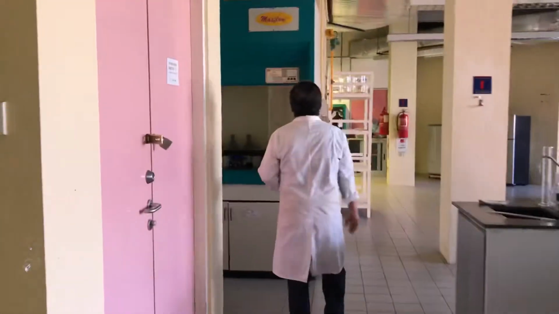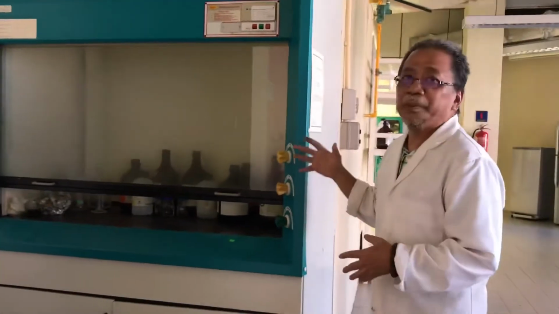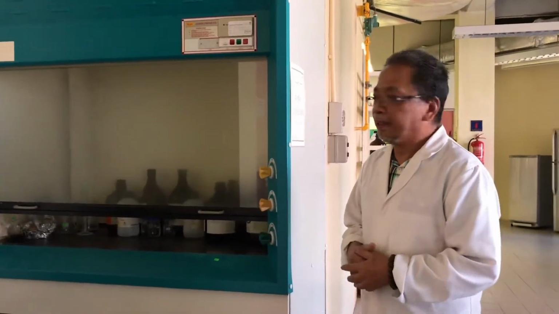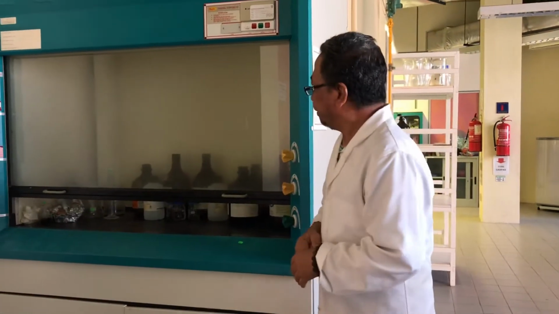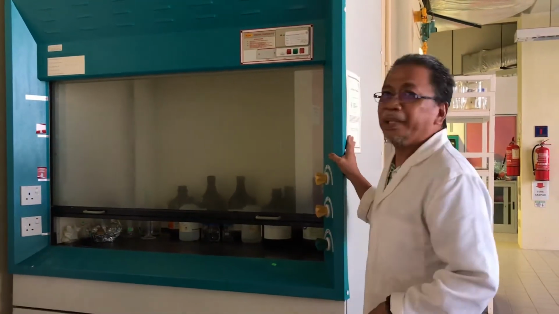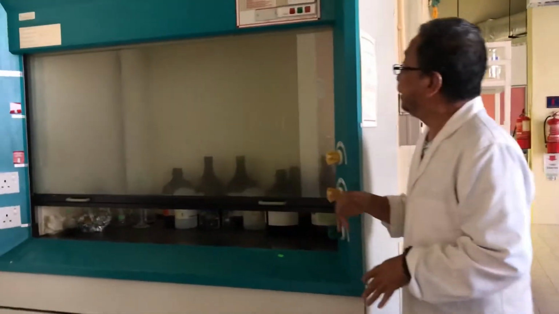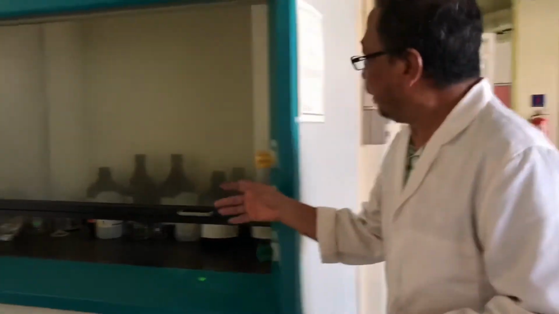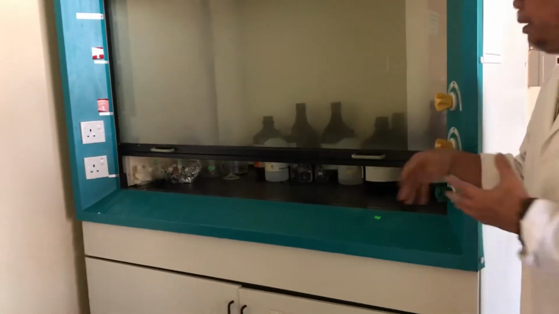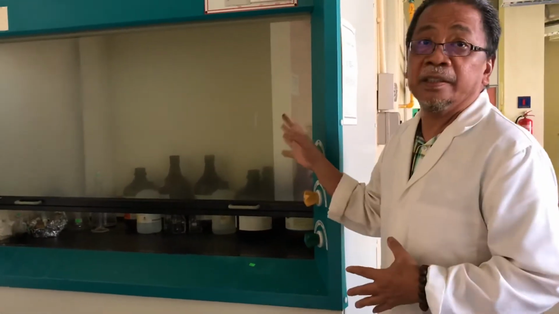This is the fume cabinet. When you work with volatile compounds, you have to use this, in Malay, kubuk asap, okay? Kubuk asap. So you have to prepare all your things here. Or if you want to prepare some solvent that is volatile, you have to prepare it in this cabinet.